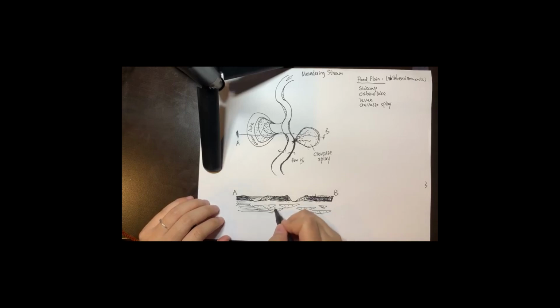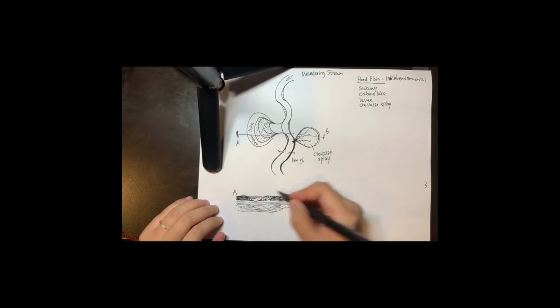And of course, some of them have a crevasse splay deposit. And what else will we have? Remember, this is a swampy area, and without flooding, we'll have soil development.